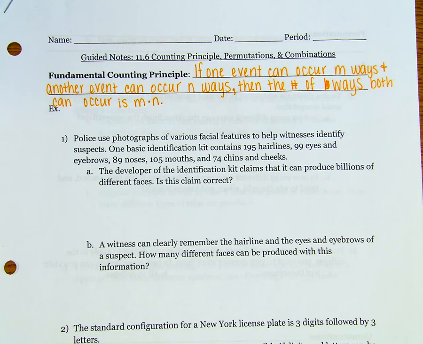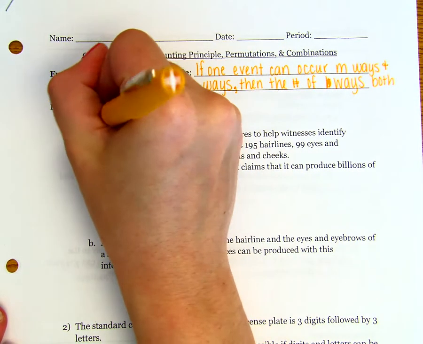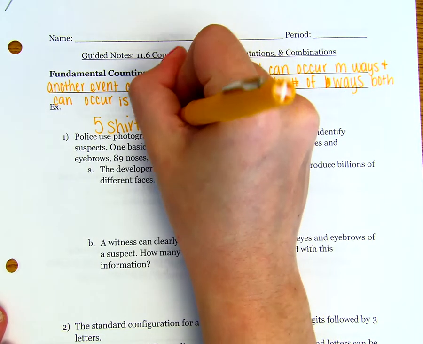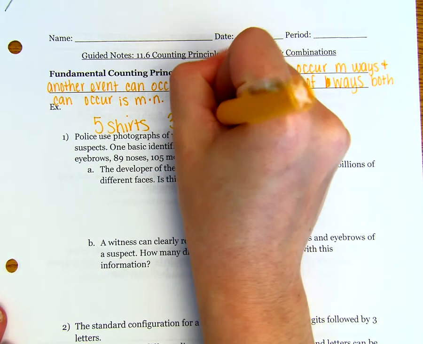Okay, so it's saying that if you have one event that can occur a certain amount of ways and another event that can occur another amount of ways, to find out the ways that these both can occur together is to multiply. Okay, so in the morning, let's say you're getting dressed, trying to figure out what you're going to wear to school today, and you have 5 clean shirts and you have 3 pairs of pants.